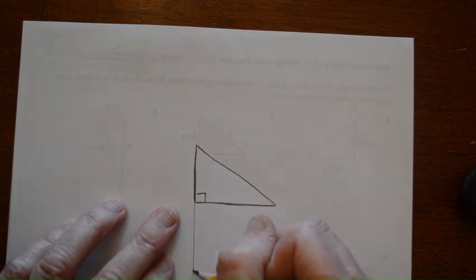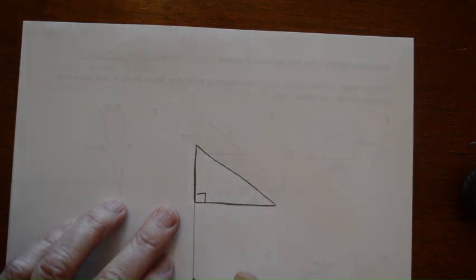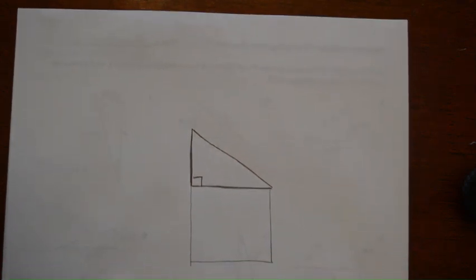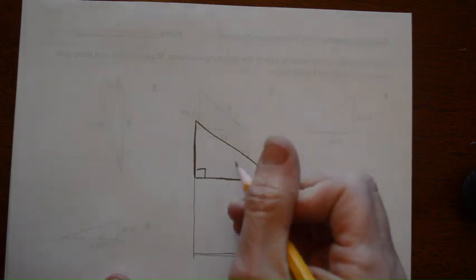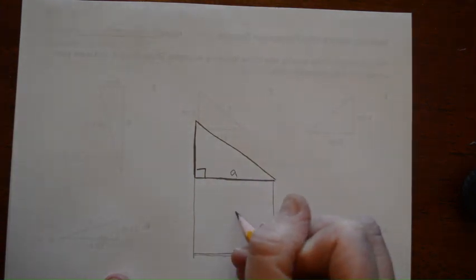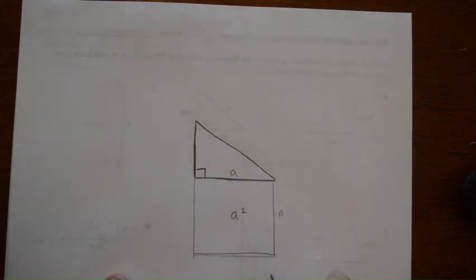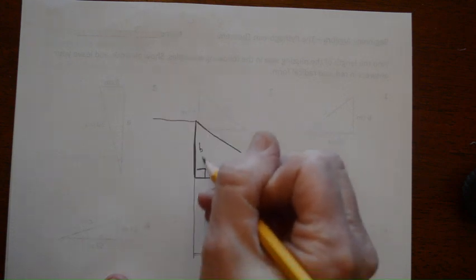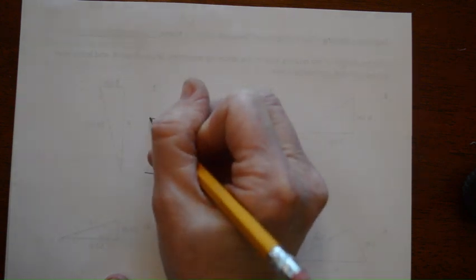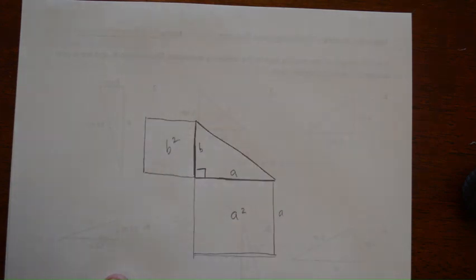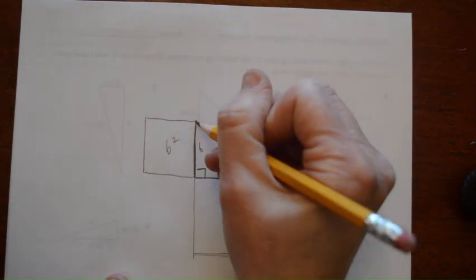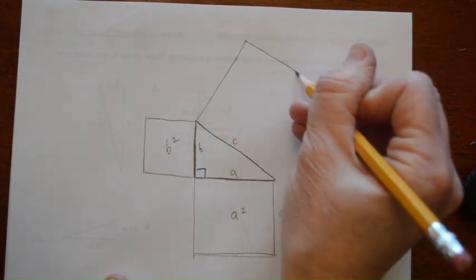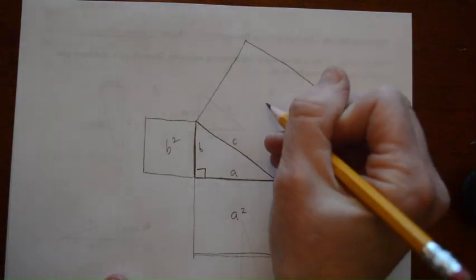So visually, what that means is if I were to make a square on each side right here, it's not a very good square, but just deal with that. If I make a square right here, and this side is A, then the area of this square is A squared, because it would just be length times width. If I make a square on this side, and this is B, then the area of it would be B squared. And if I do the same thing on the hypotenuse, that's C, then the area of this would be C squared.